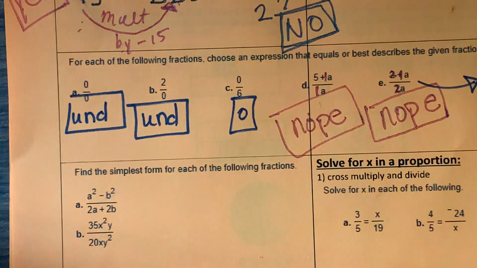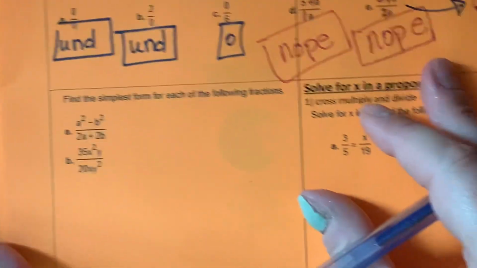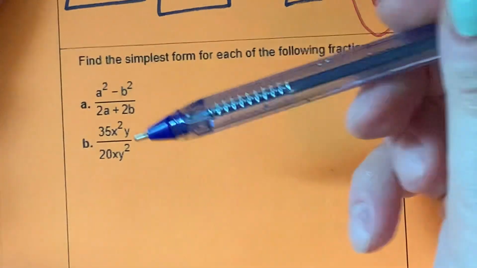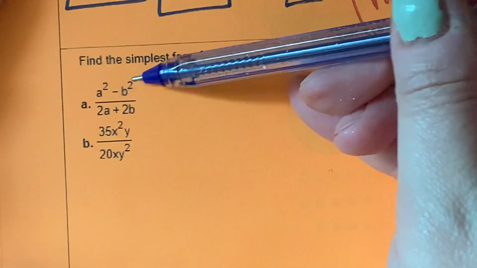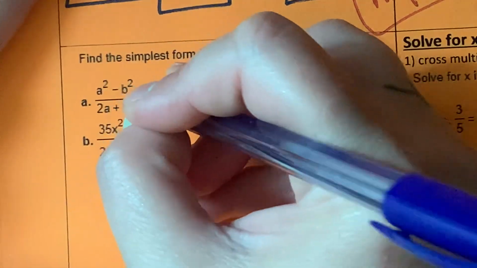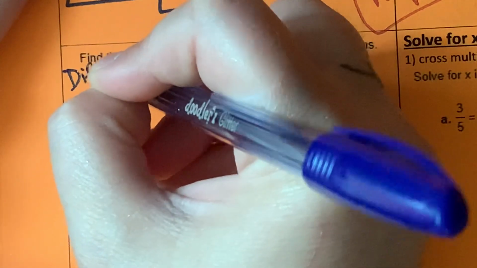Okay, so let's see here on part A. Oh, look at that, part A. Difference of squares right there on the top because A squared minus B squared. Both of them had squareds. There's a difference. That means minus, so yeah. So let's factor it. This top is a difference of squares.